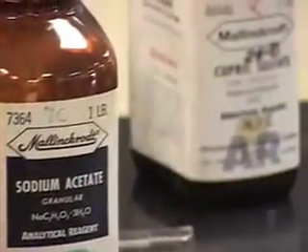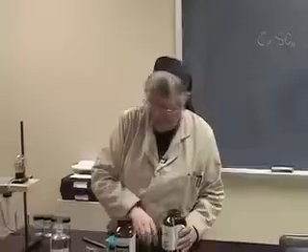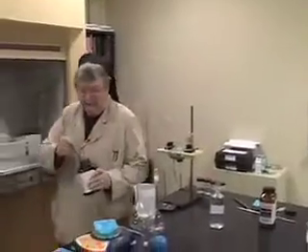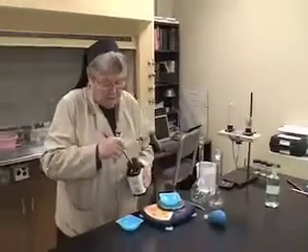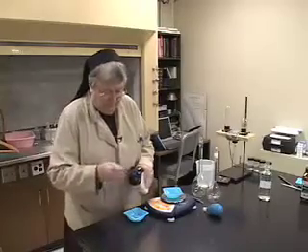The crystal of copper sulfate is copper sulfate pentahydrate, which is something a little bit different. But I'll put a little of those crystals out here for you to see. They're nice, pretty blue crystal. Okay.